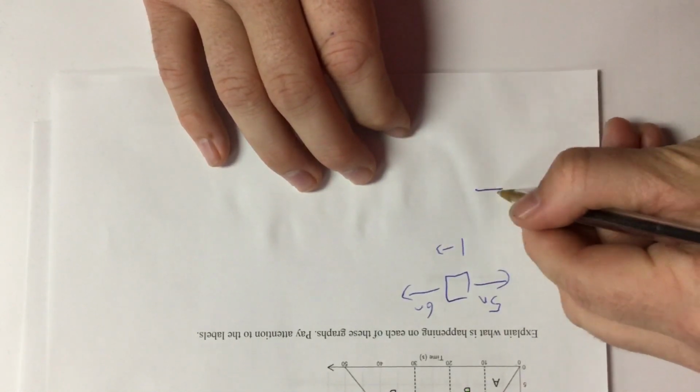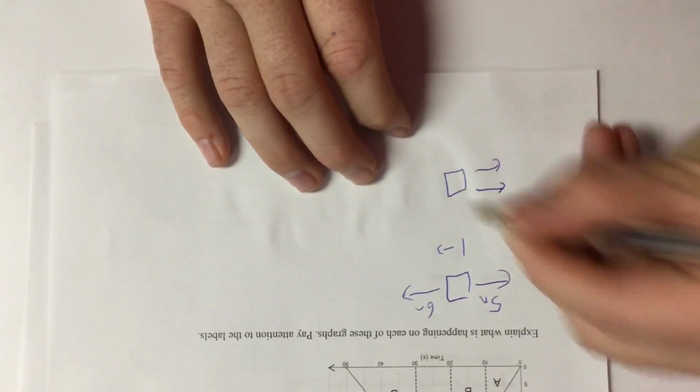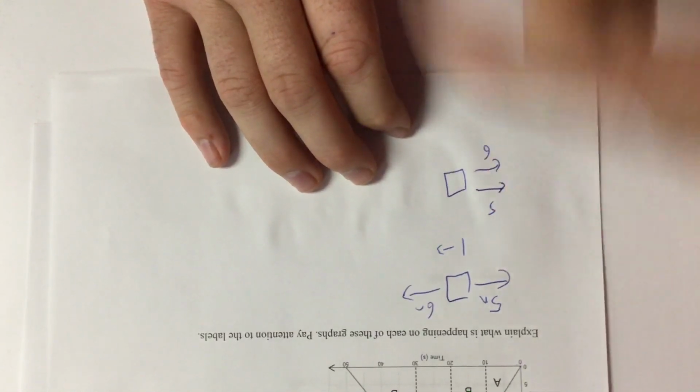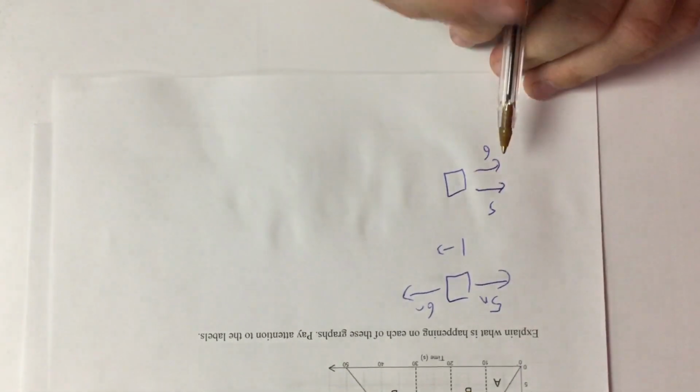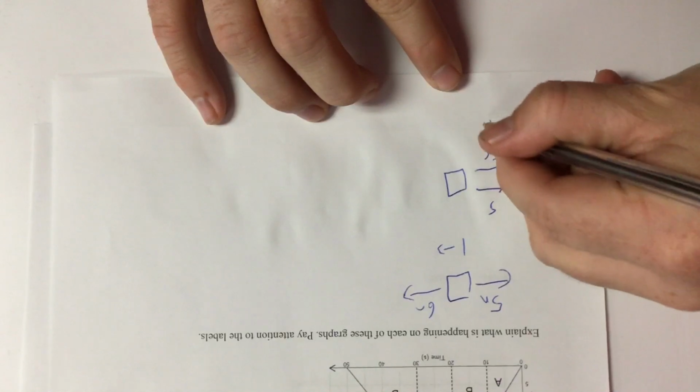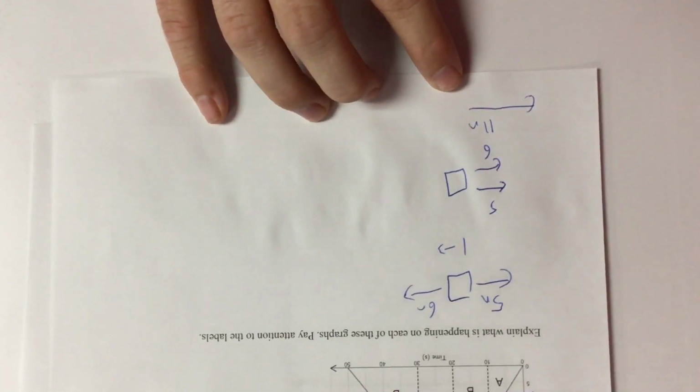And then also know that if they're going in the same direction, they're helping each other out. Let's do 5 and 6 again. This time, because both forces are going in the same direction, we add them. So it'd be 11 Newtons, okay? If you can do all of this, you should be good for your test.